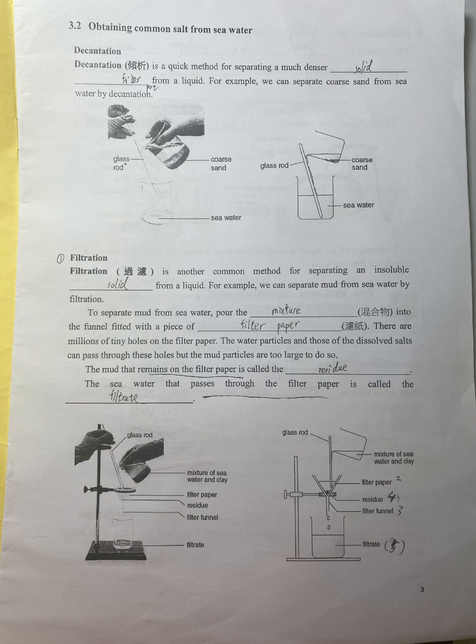Filtration is another common method for separating an insoluble solid from a liquid. For example, we can separate mud from seawater by filtration. To separate mud from seawater, pour the mixture into the funnel fitted with a piece of filter paper. There are millions of tiny holes on the filter paper.